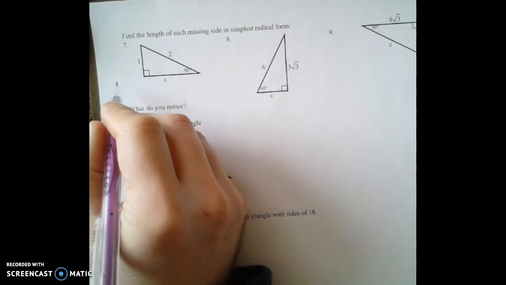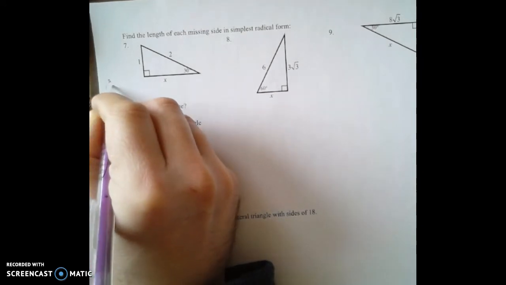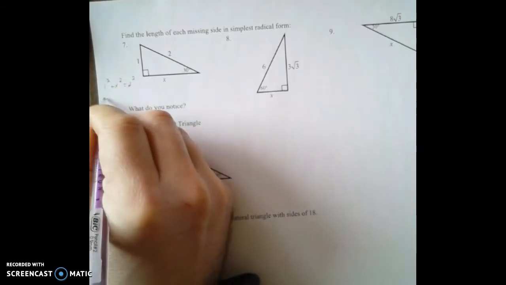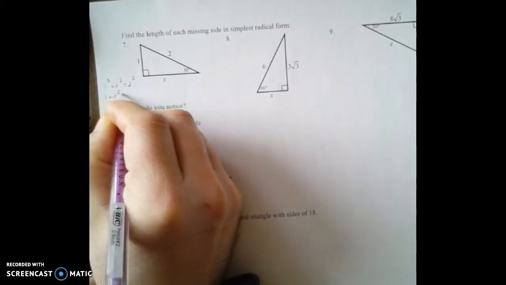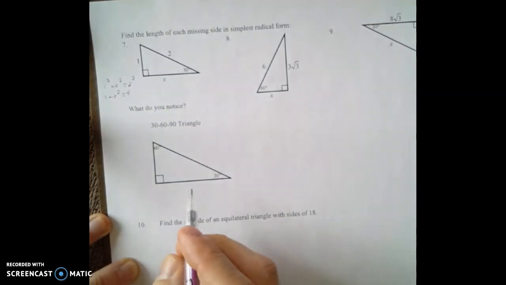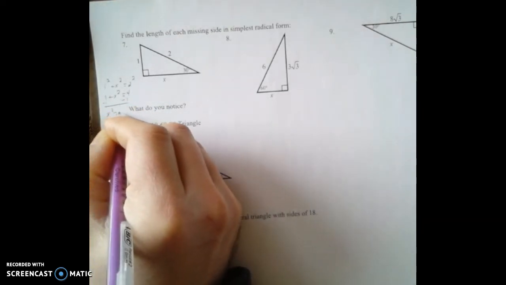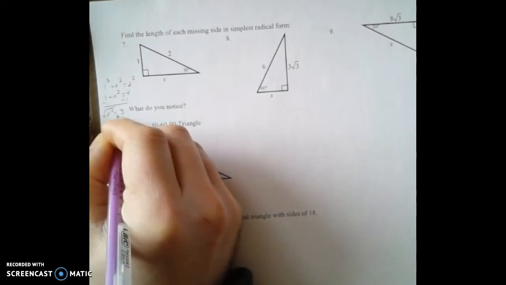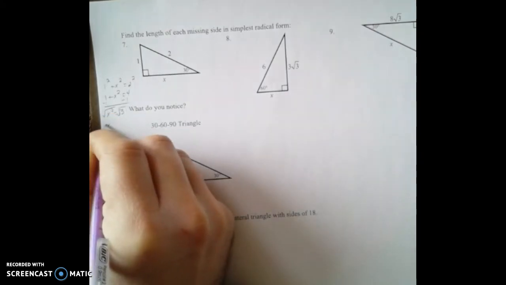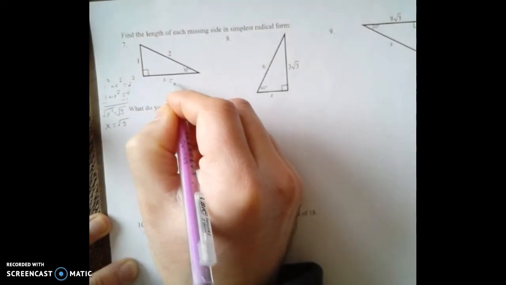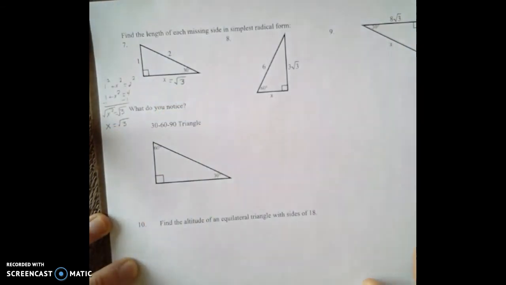And I'm going to go ahead and write that 1 squared plus x squared equals 2 squared. 1 squared is 1, 2 squared is 4. So when I subtract 1 from each side, well, x squared has a value of 3. So when I take the square root to get the value of x, that's going to be equal to the square root of 3. So this side right here is equal to the square root of 3.